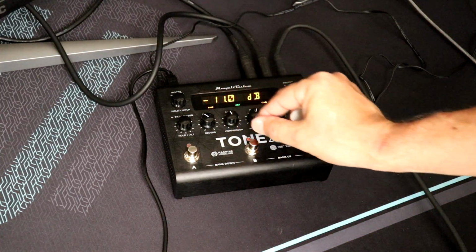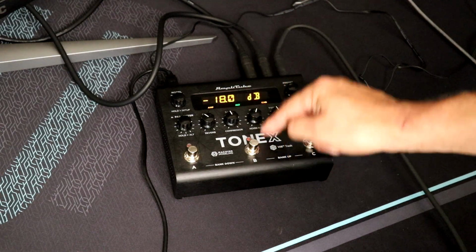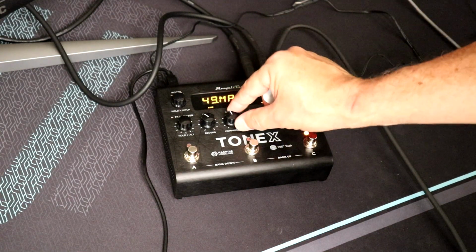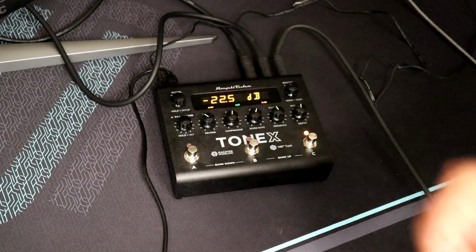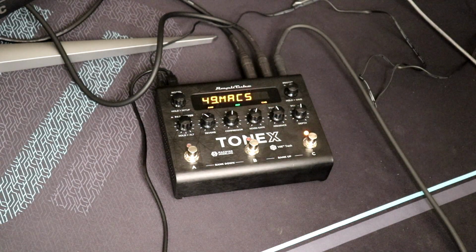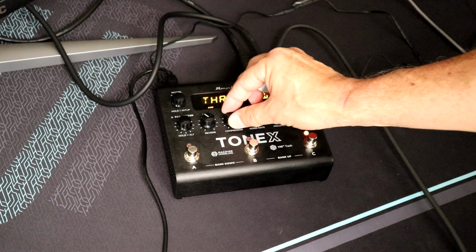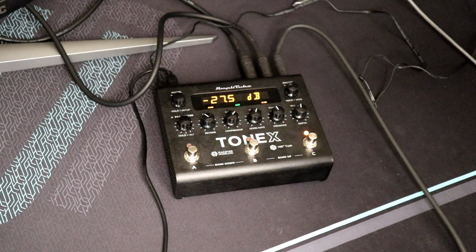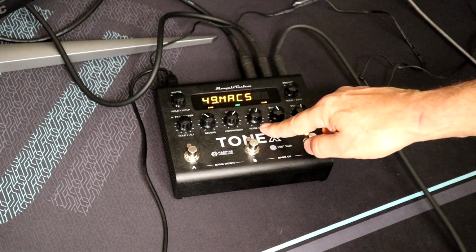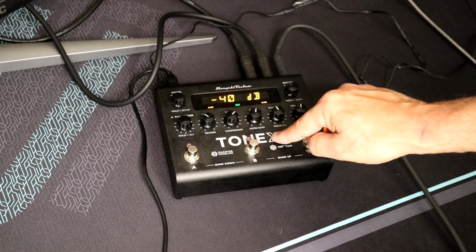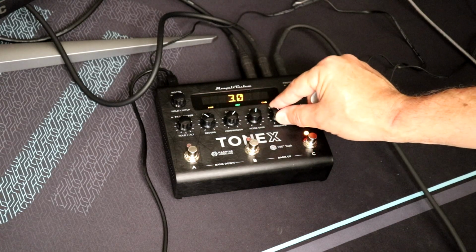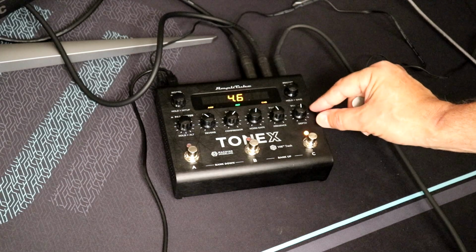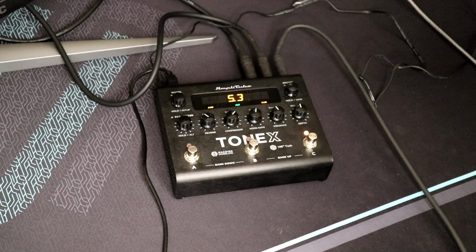Okay, this is our compression, and right now it's set to our threshold, so we can raise our compression. Here's our noise gate, so we can control the noise gate. Here's our presence, and here is a depth control for all of that.